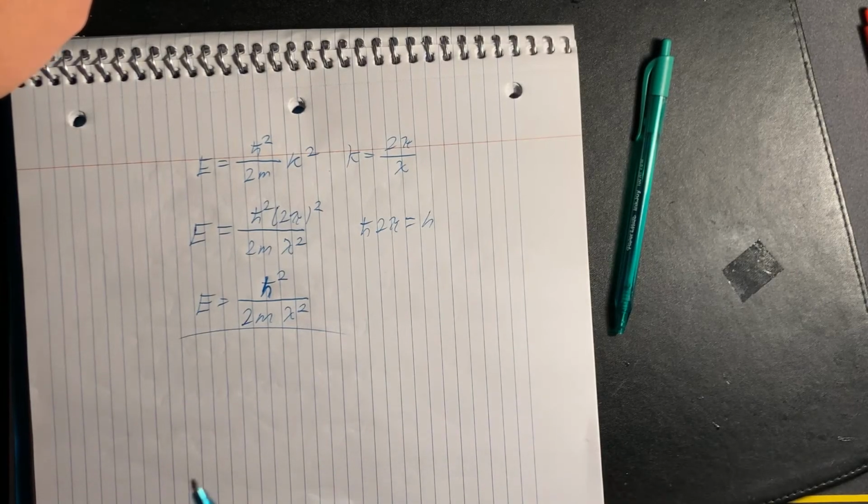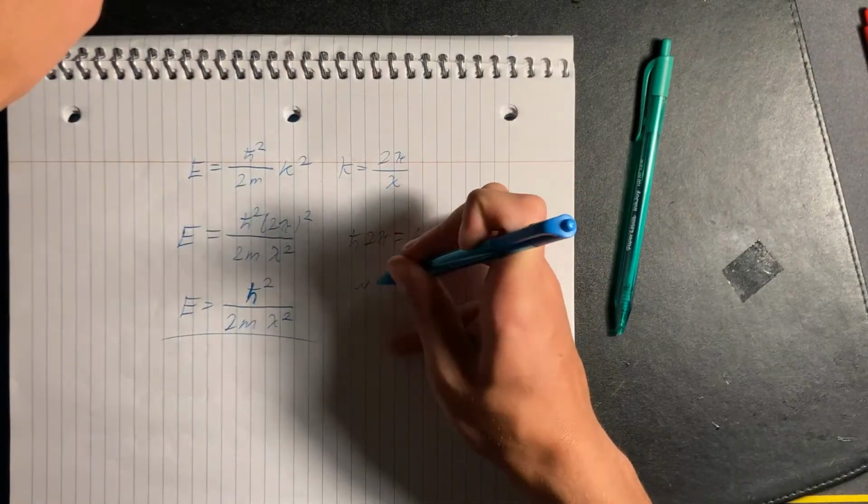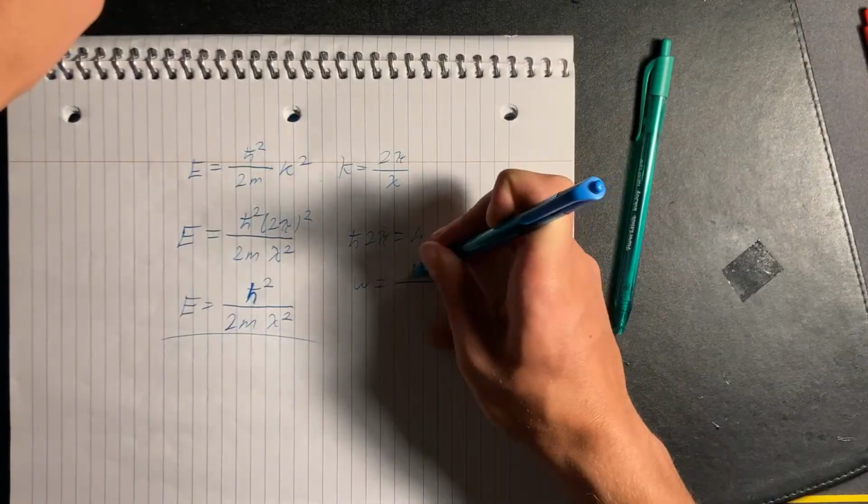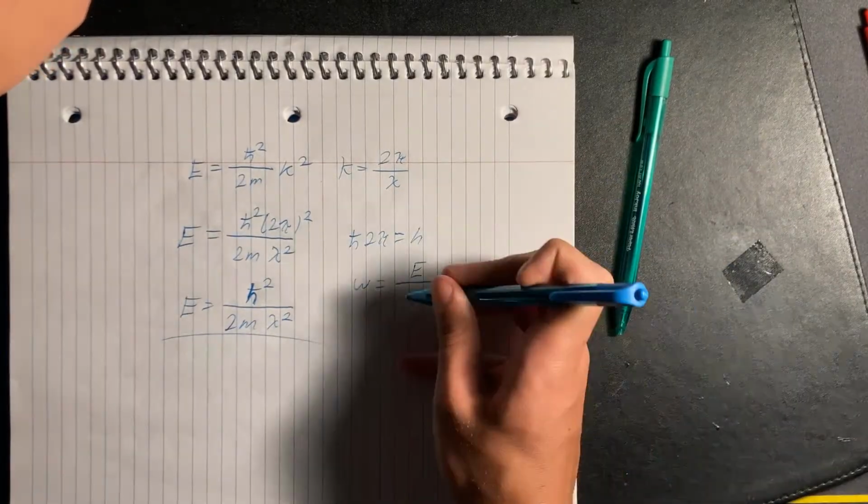Now, another thing I wanted to do is I talked about omega, where I said the angular frequency is going to equal E over reduced Planck constant.